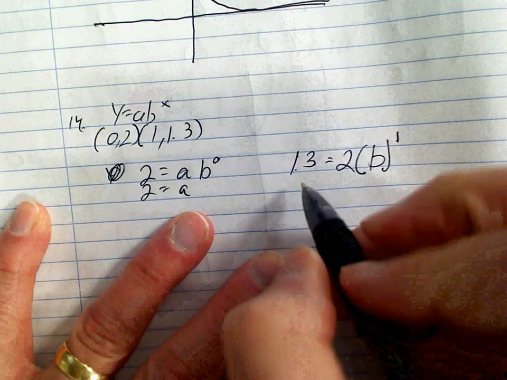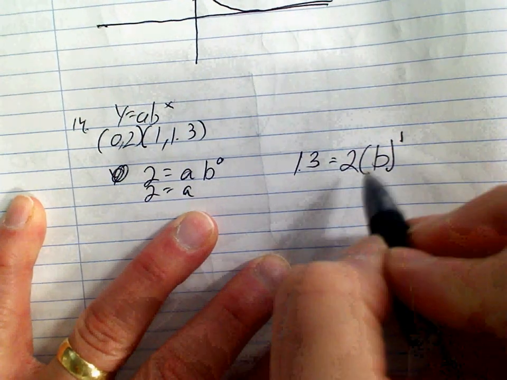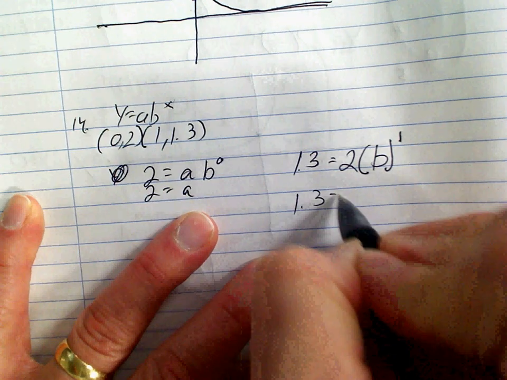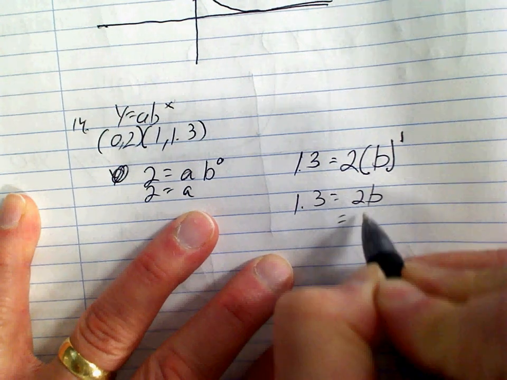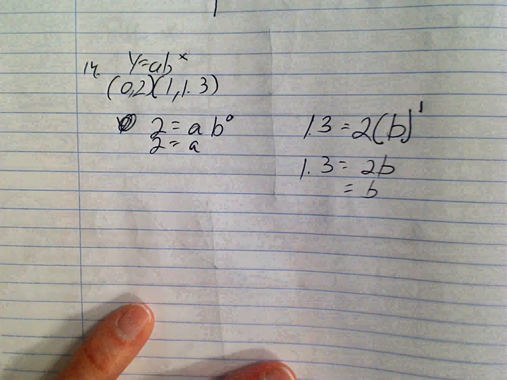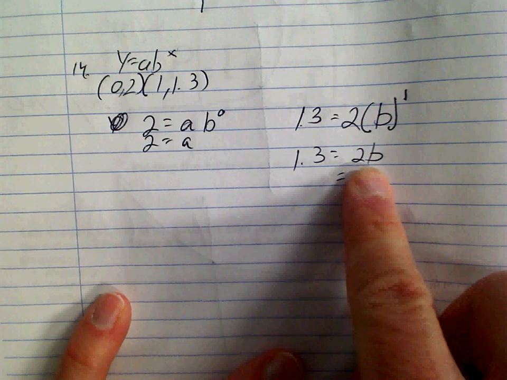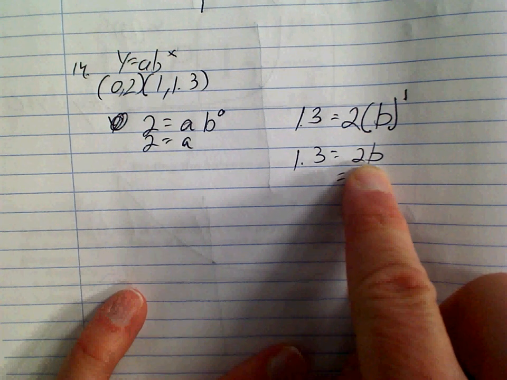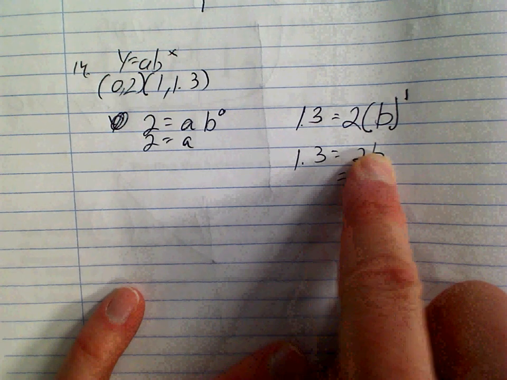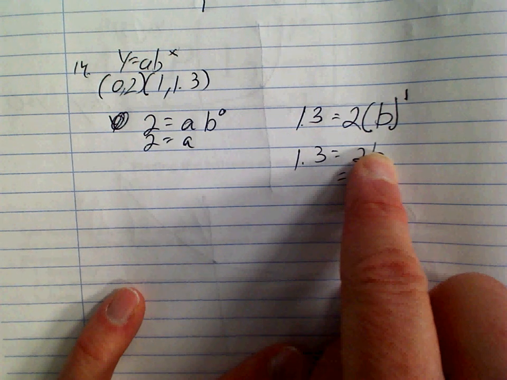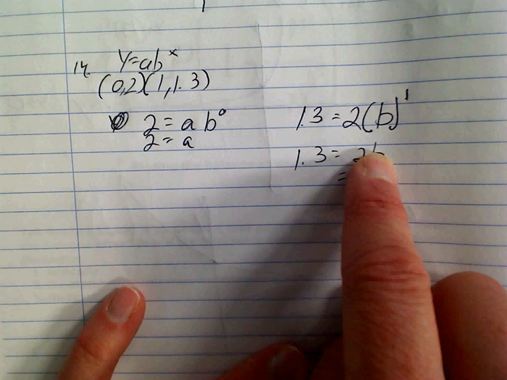So that simplifies. B to the first power is just b, so it's 1.3 equals 2b. And when you divide by 2, what is 1.3 divided by 2? I think we did this the other day. Y'all should have it on your paper. What was it? 0.65, thank you.